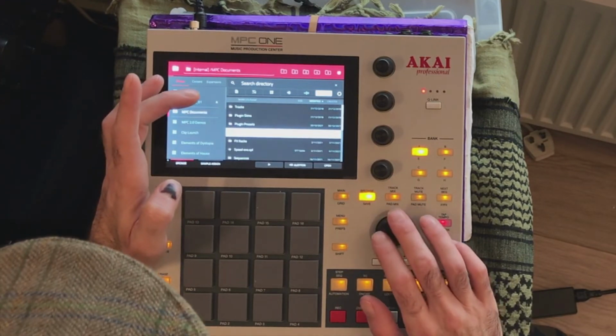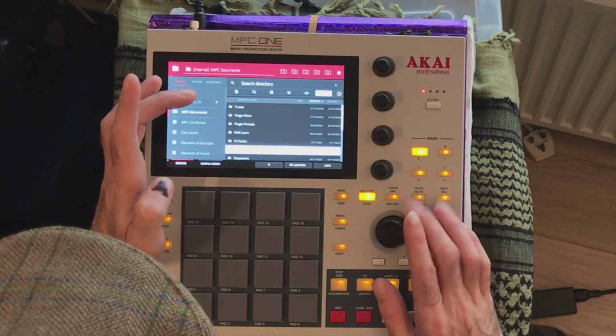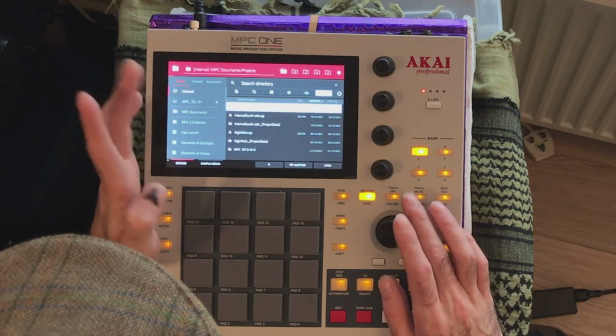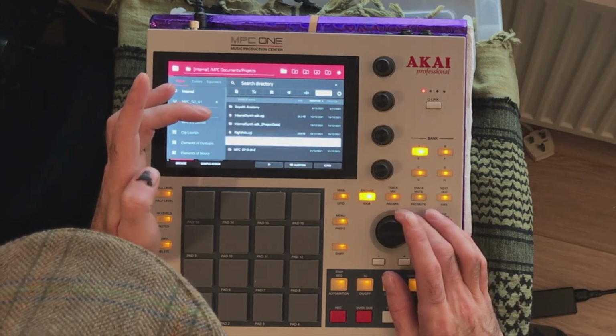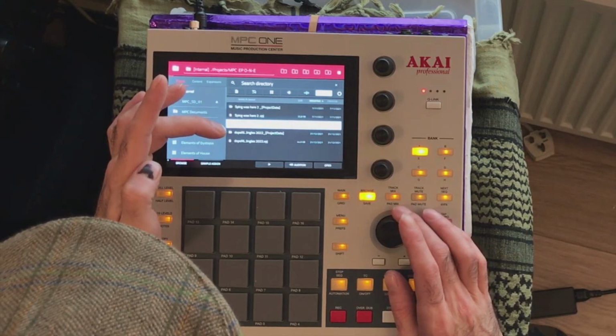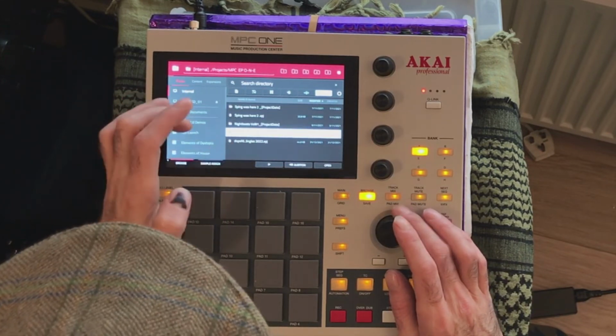MPC documents. Projects, there we go. Gosh, I was trying to think of what happened to that. MPC ONE, projects where I created Jingles. As you can see, there's a project program here.